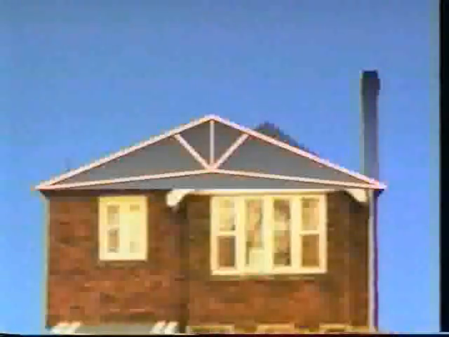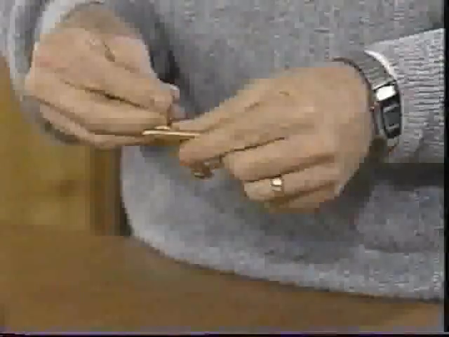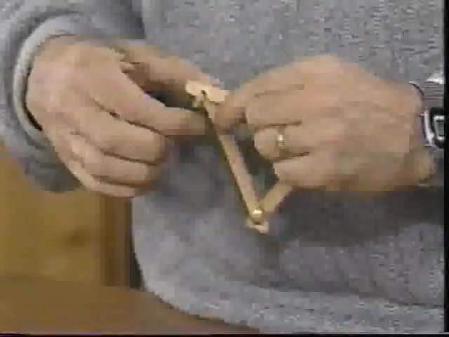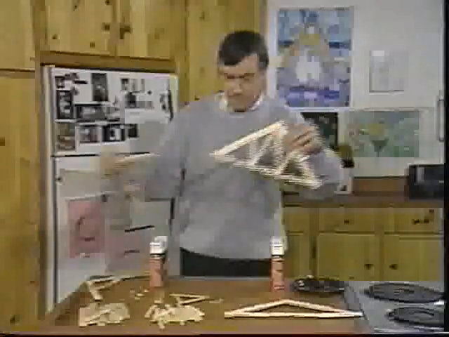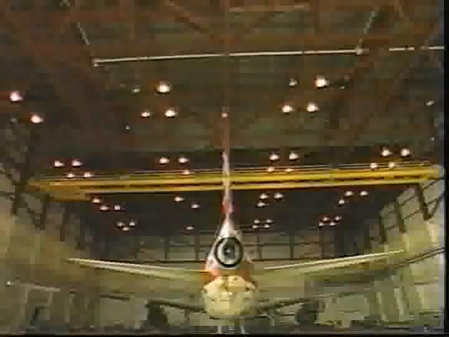Historically, roofs were sloped or were domes, but today roofs are more often held up by trusses, and we'll show you how to make your own models of roof trusses using popsicle sticks. The program will also look at how trusses are used to hold up bridges and span very large areas.